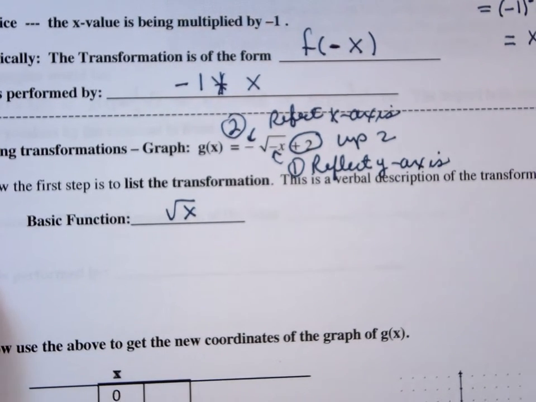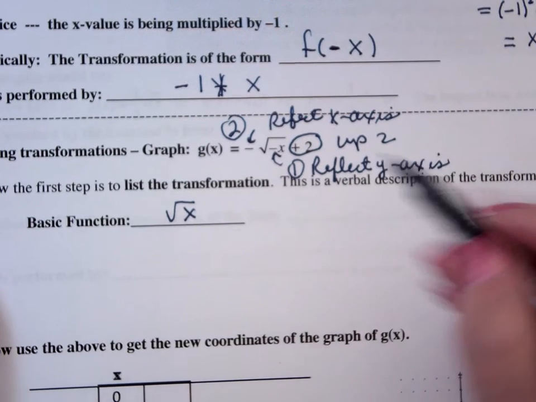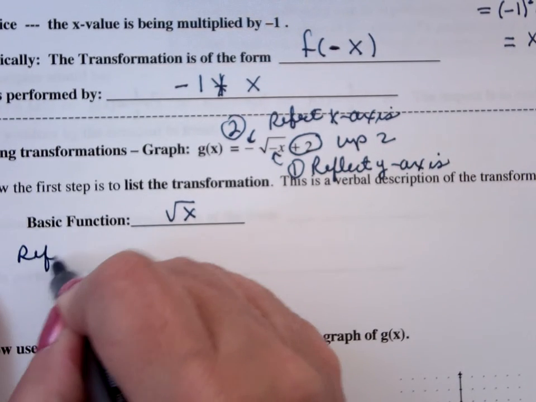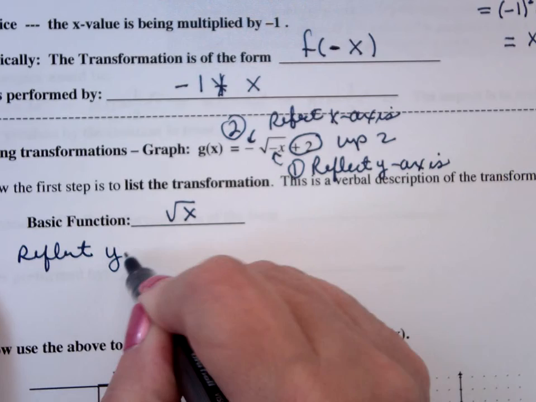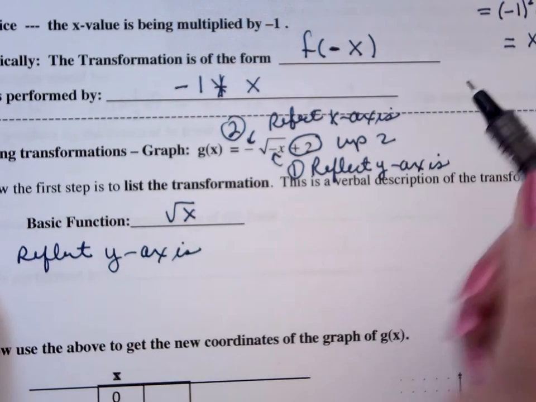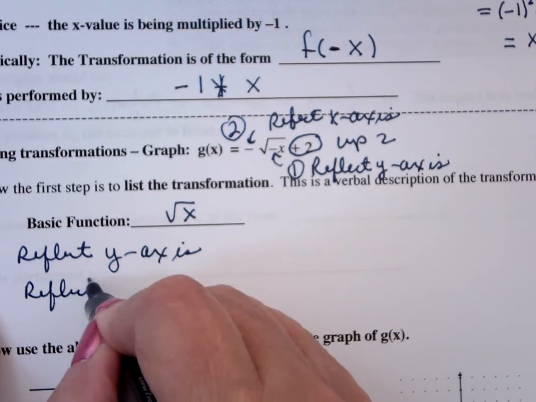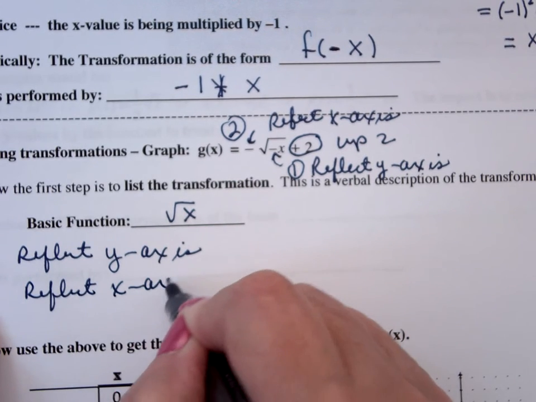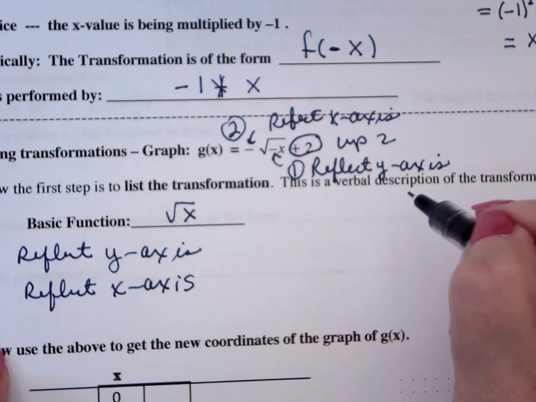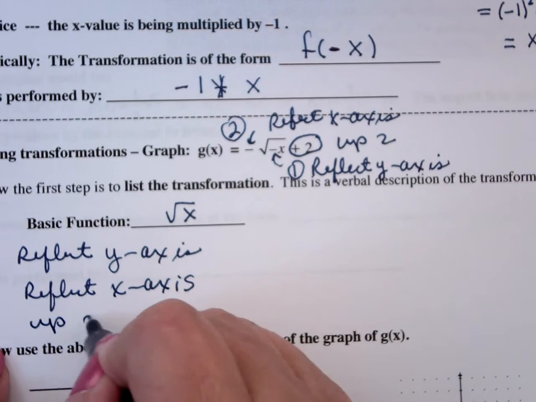So the first step in the transformation would be to reflect across the y-axis. The second step is to reflect across the x-axis. The third step is an up 2.